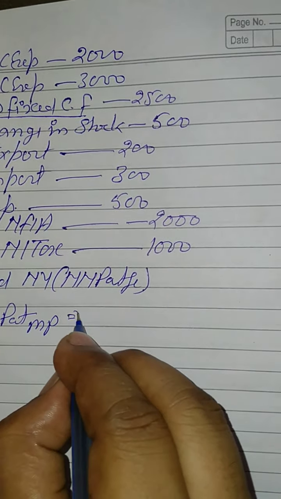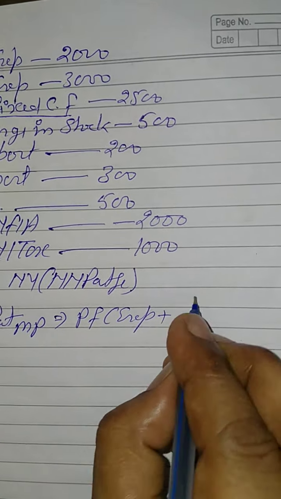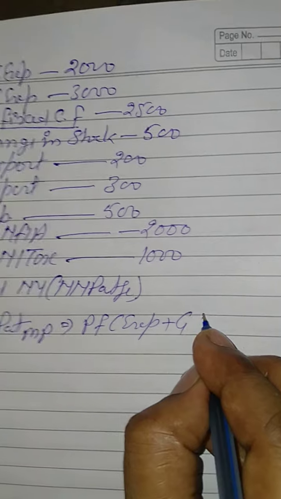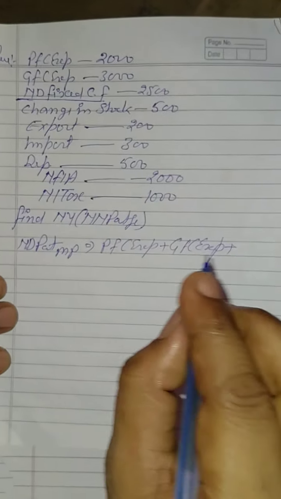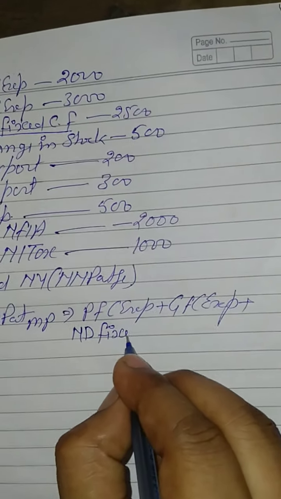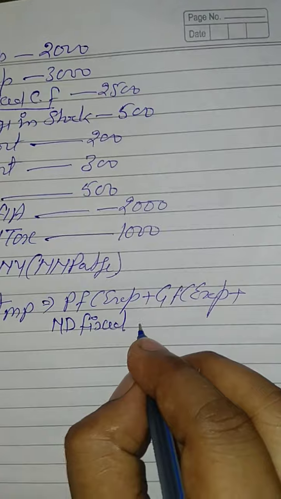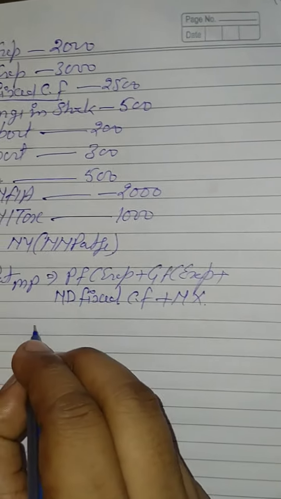So the formula: private final consumption expenditure plus government final consumption expenditure plus net domestic fixed capital formation plus net export.